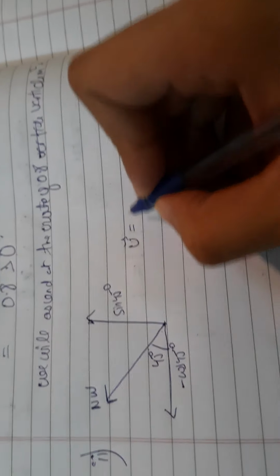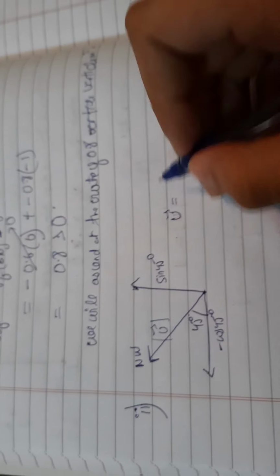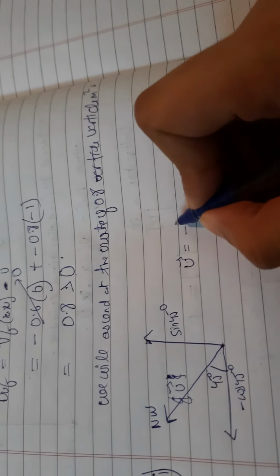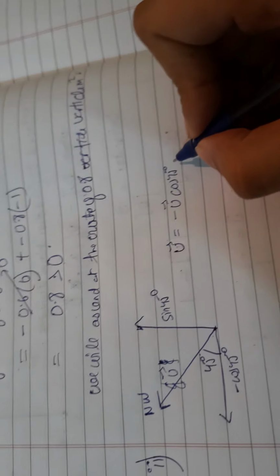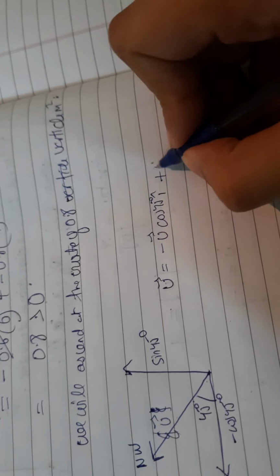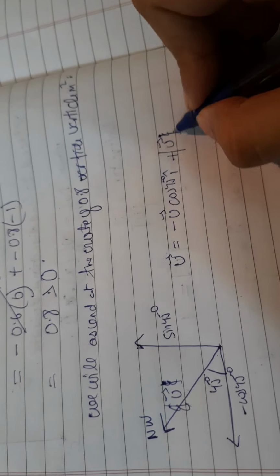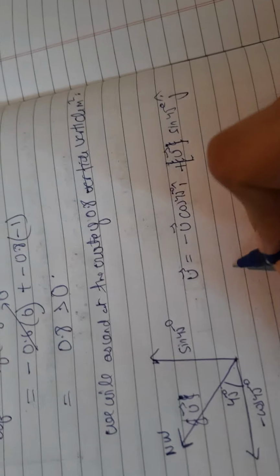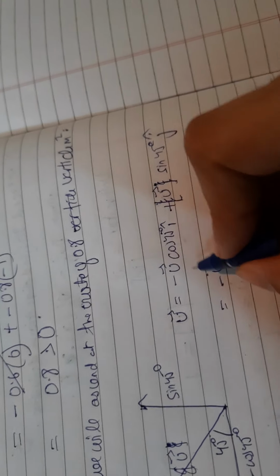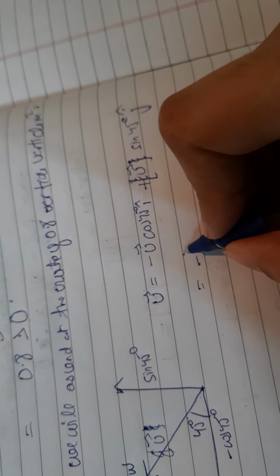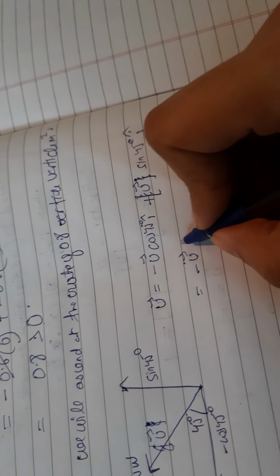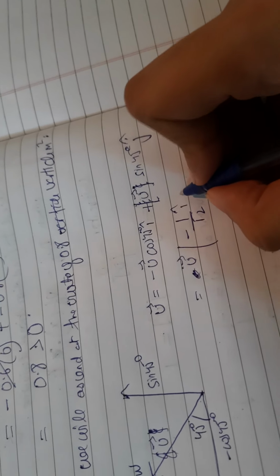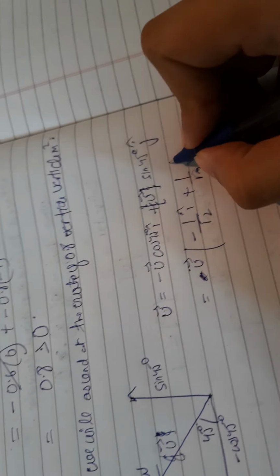The unit vector u will come out to be minus u cos 45 degree i cap plus u sin 45 degree j cap, which equals, taking u common, minus 1 by root 2 i cap plus 1 by root 2 j cap.